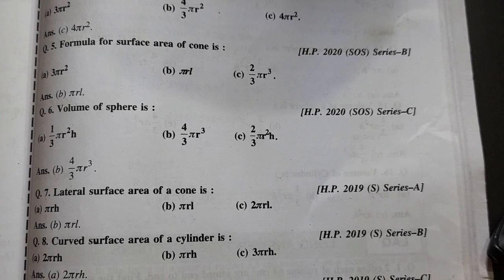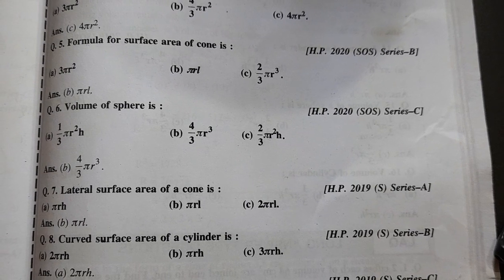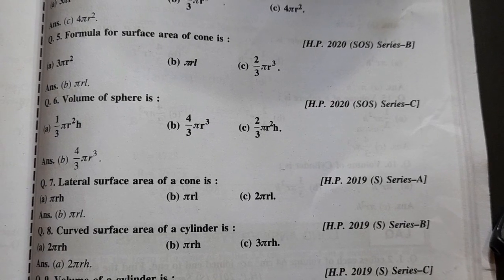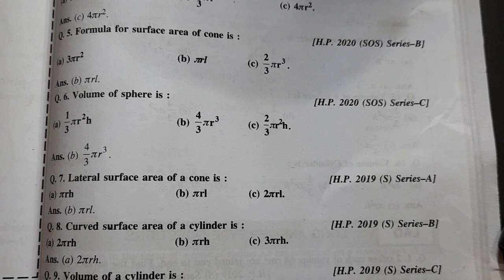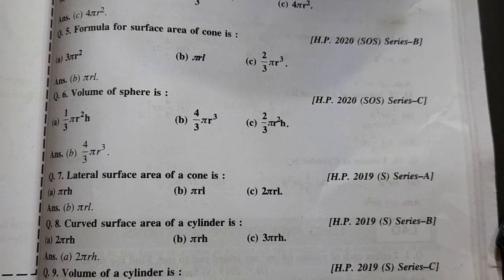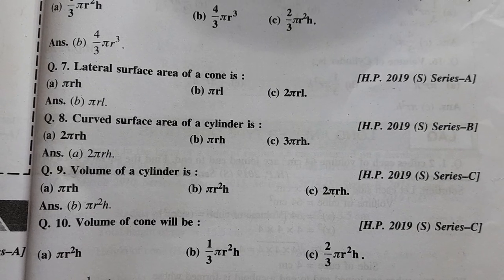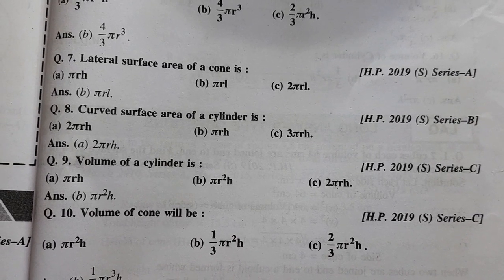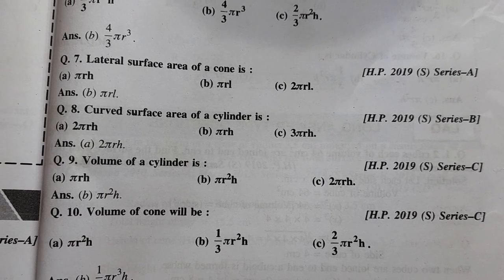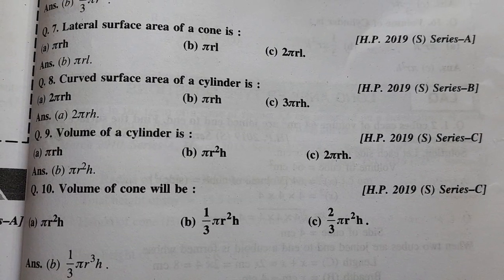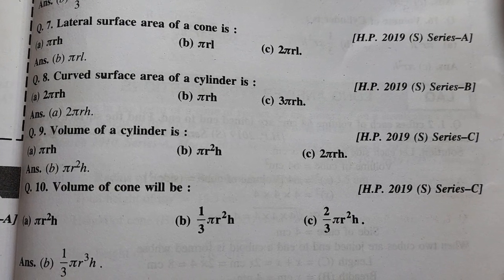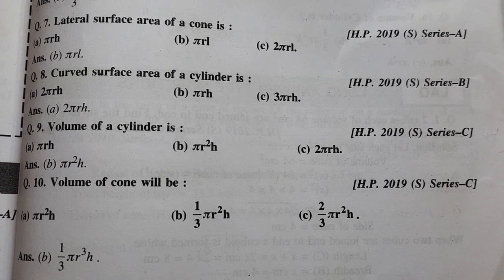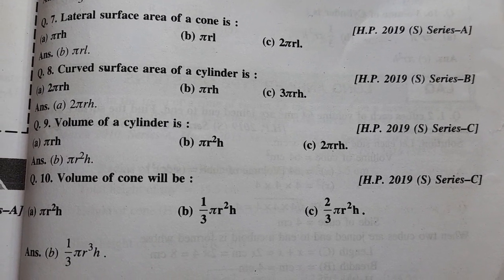The next one is question number 7: lateral surface area of a cone. The lateral surface area means the curved surface area of the cone. The right option is option B, that is pi r L. Next is question number 8: what is the curved surface area of a cylinder? That is 2 pi r h. The right option is option A. Next is: what is the volume of a cylinder? We read that the volume of the cylinder is pi r square h. So the right option is option B.